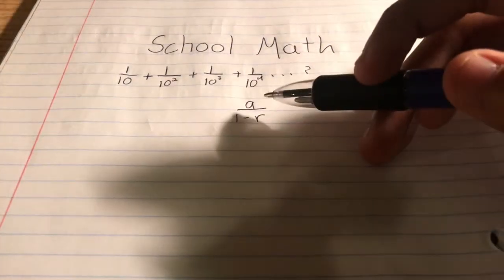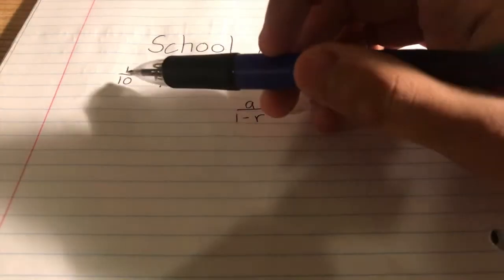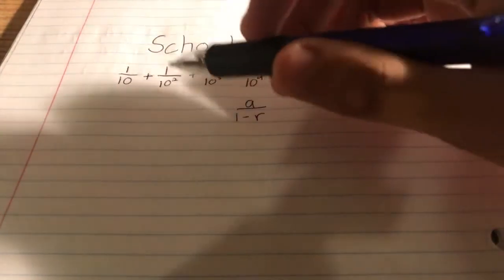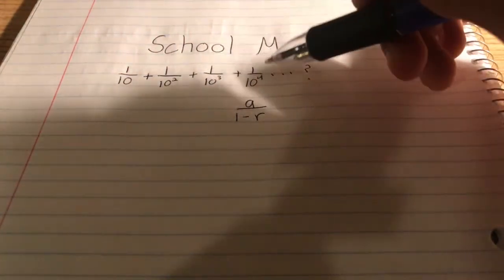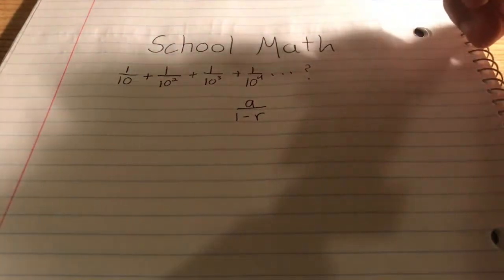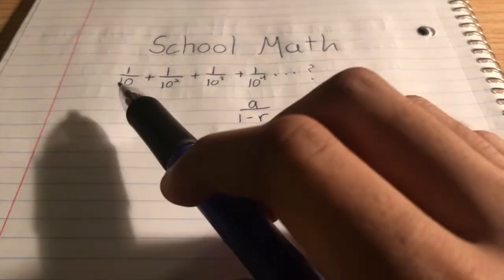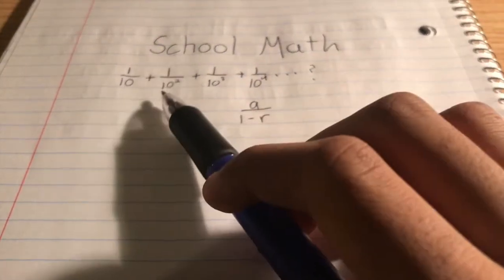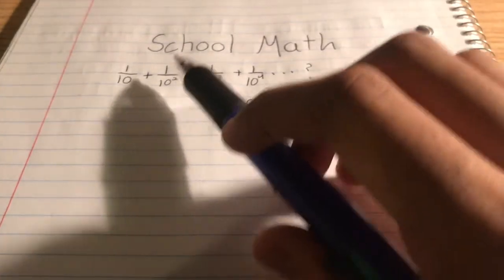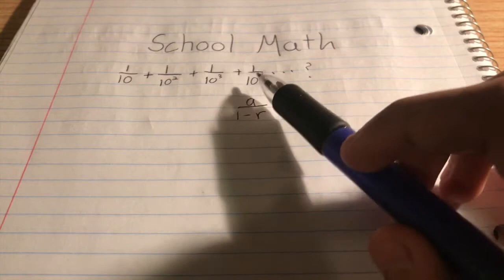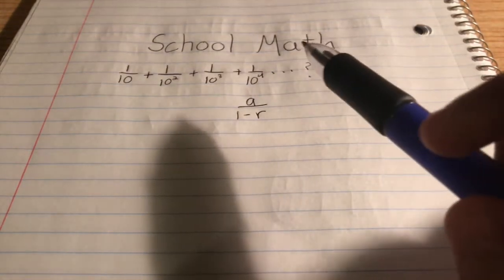A means the first term of the series, in this case 1/10. And then r is the common ratio between each and every term. So let's see, what's the common ratio? That means the first term times what equals the second term, times what is equal to the third term, times what is equal to the fourth term, and so on and so forth.